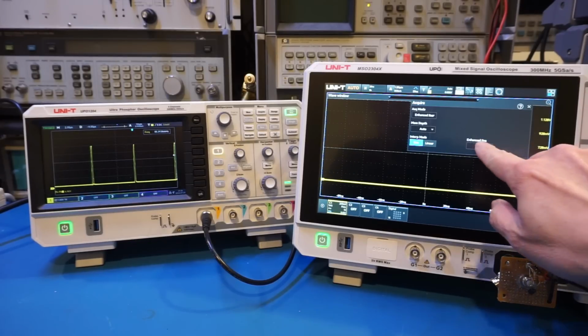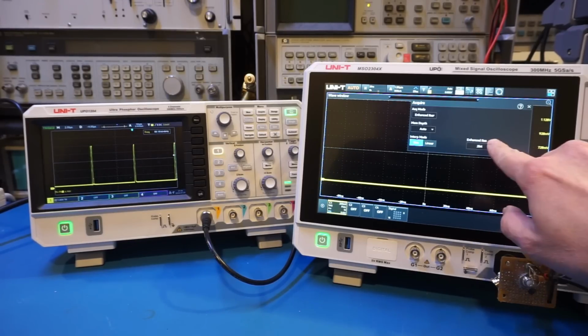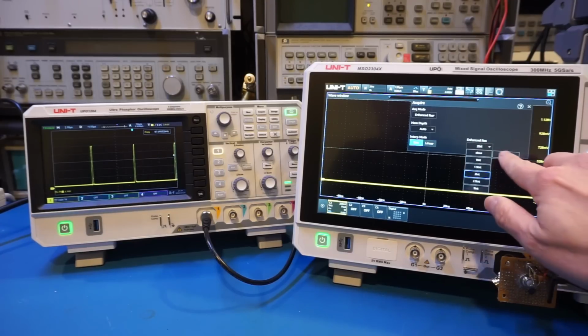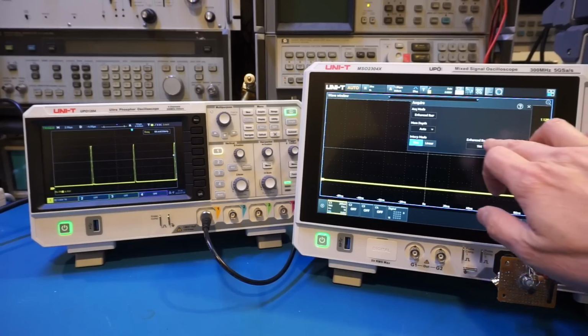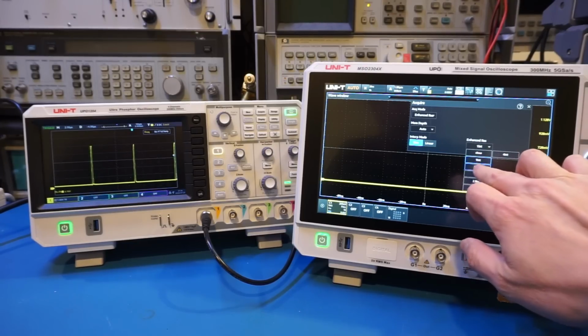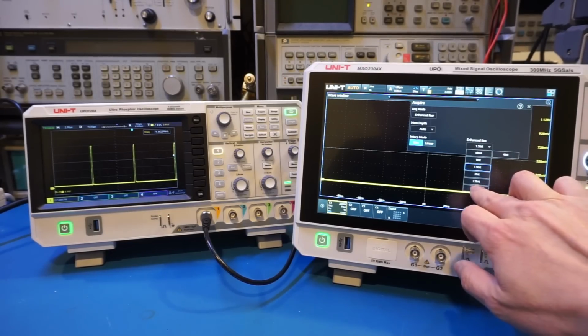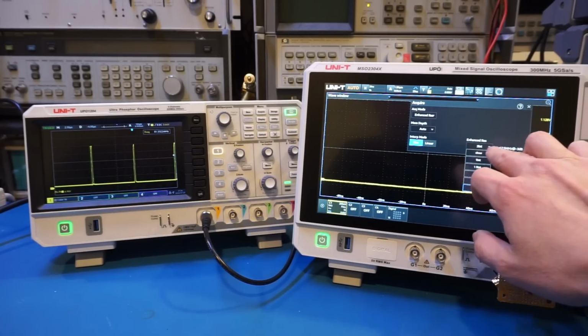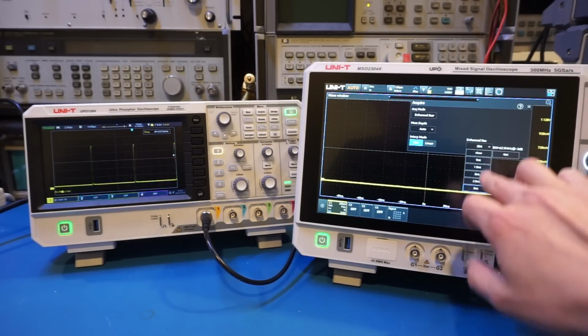So let's do 2 bits, and it didn't actually change the update rate here. So let's do 4 bit. And it seems with enhanced resolution, it doesn't really matter how many bits you enable, the update rate remains the same. So let's actually disable this.